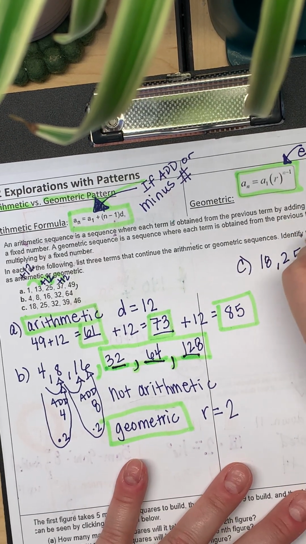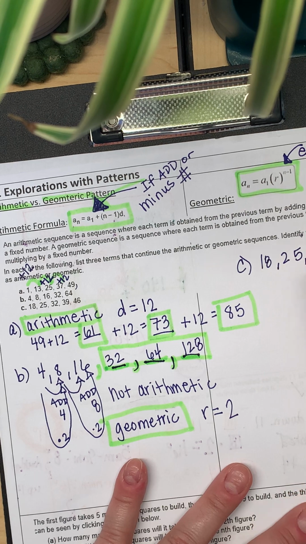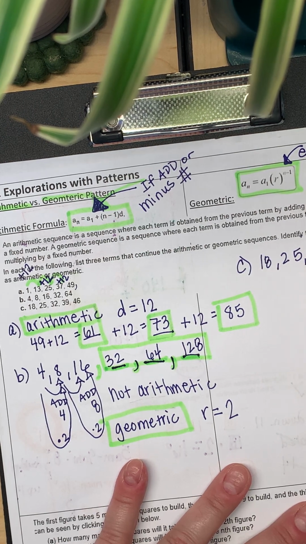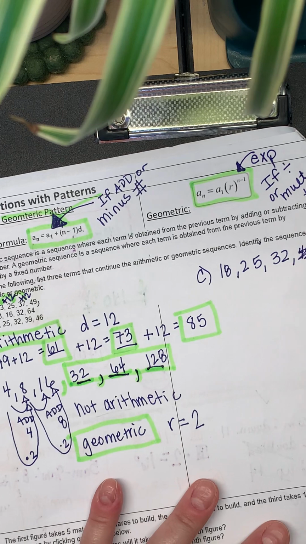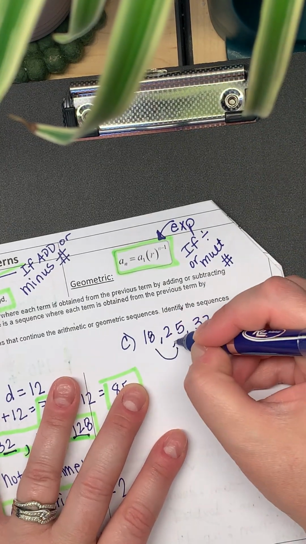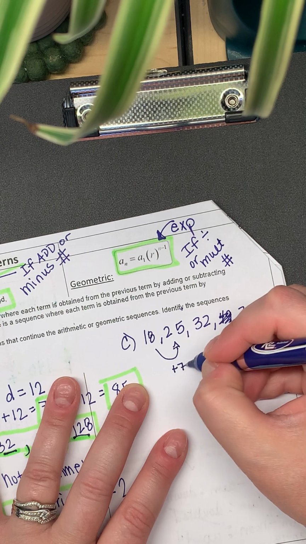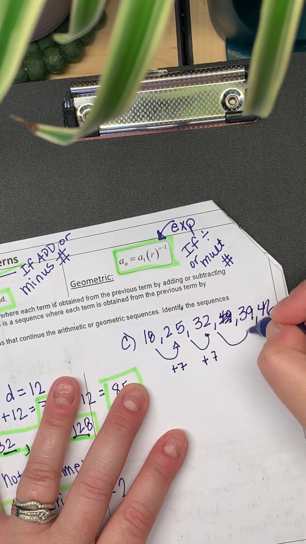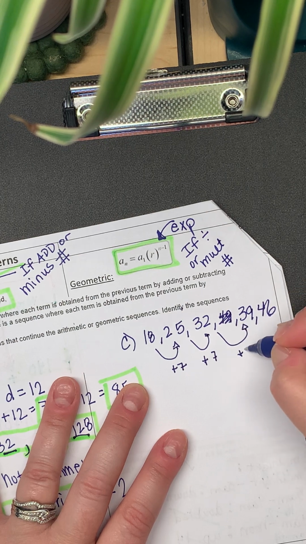Either we can add the same thing over and over, or subtract, either way, or we can multiply or divide by the same thing over and over. So let's see if we can do that. Let's think about addition first. To get from 18 to 25, you add 7. Same thing to get to 32, add 7. Same thing to get to 39, add 7.